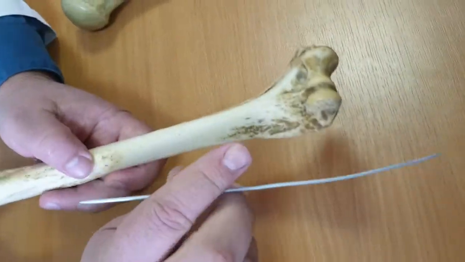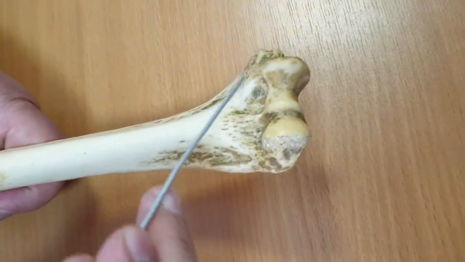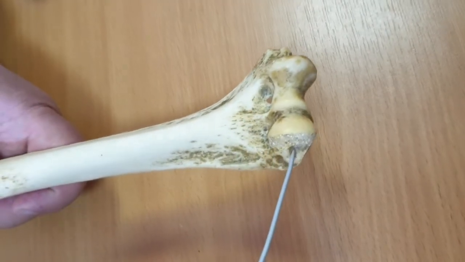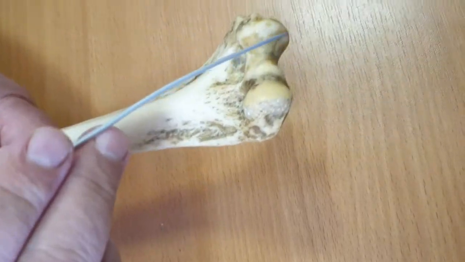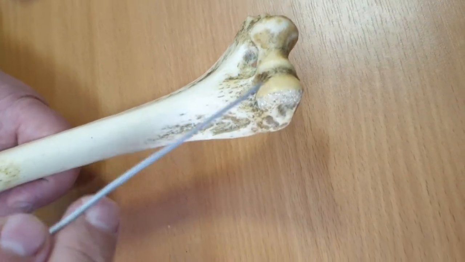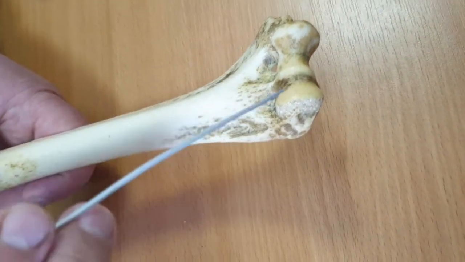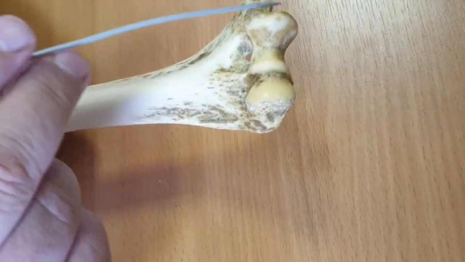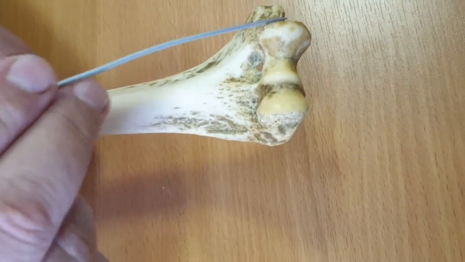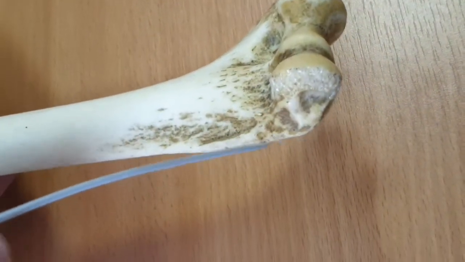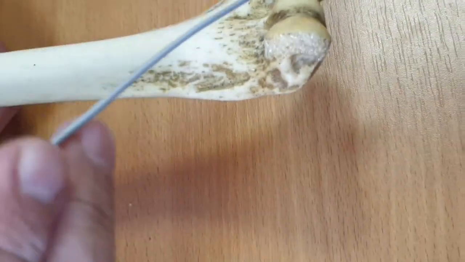The distal end has a condyle, condylus humeri, and this condyle subdivides into the trochlea and capitulum humeri. Above the condyle, we have two epicondyles. This one is the medial epicondyle, epicondylus medialis, and lateral, epicondylus lateralis.